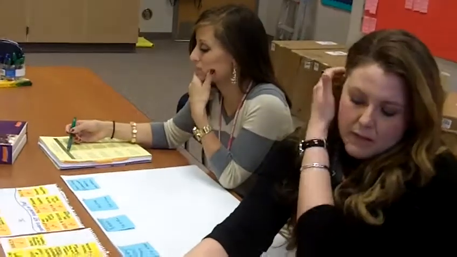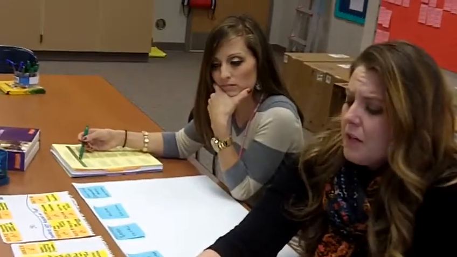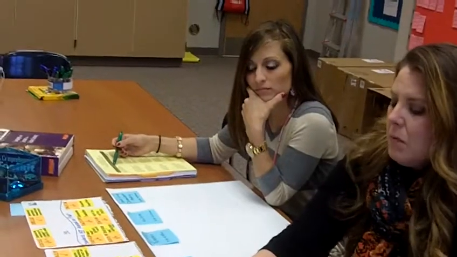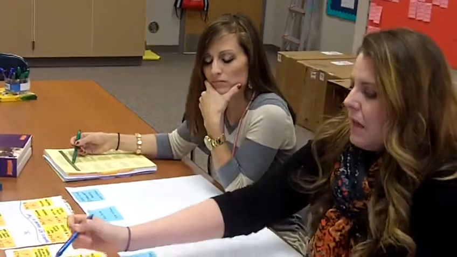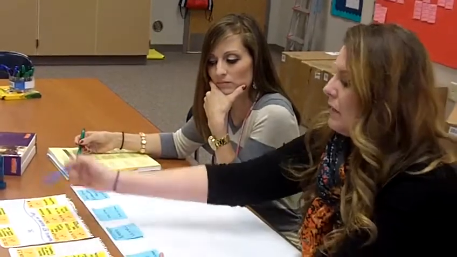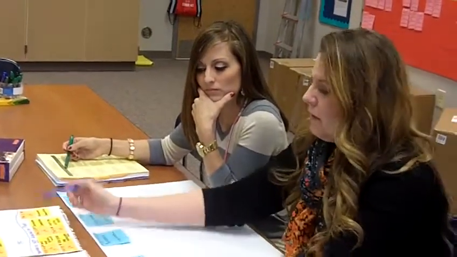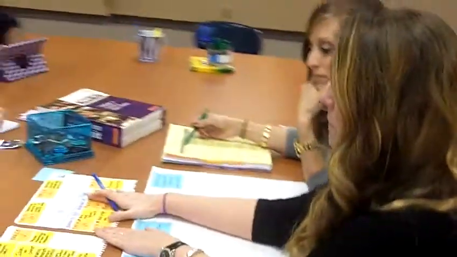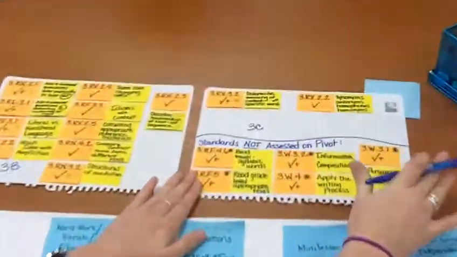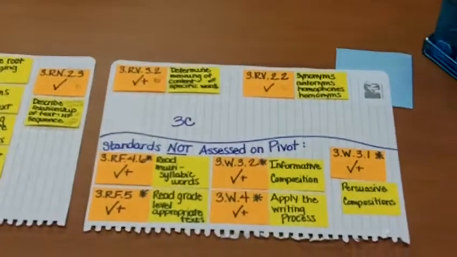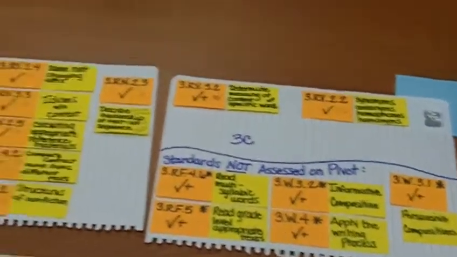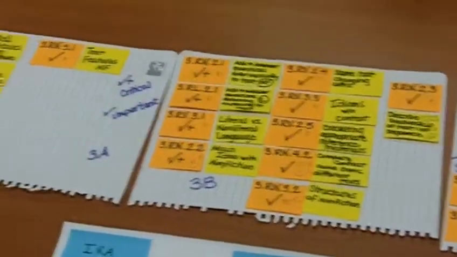On some of these you'll see that they're assessed just on A, but you'll also see where I put A, B on some of these because it's assessed both in A and B, and then B and C, and vice versa. And then finally, we have standards over here that are not addressed on Pivot, but I put them on here so that it's still on our radar for other parts of our day.